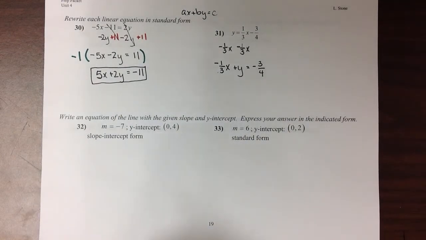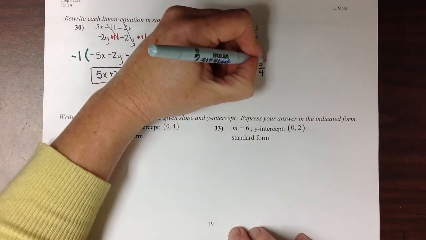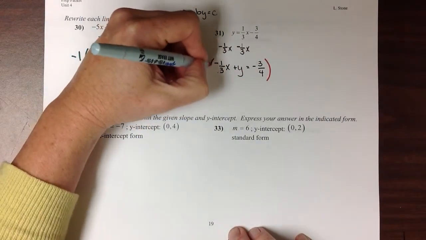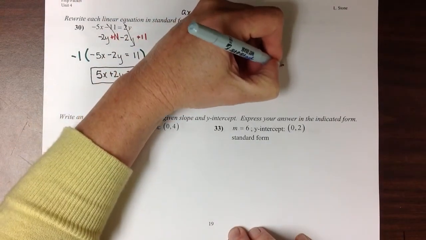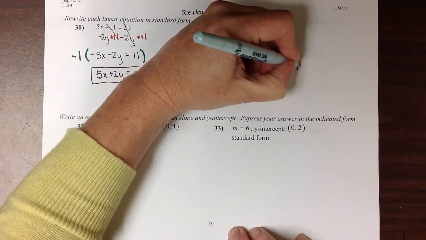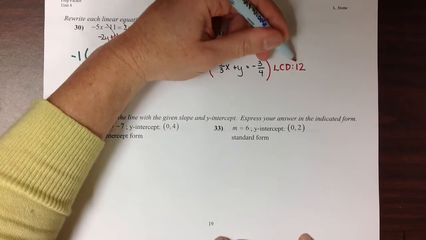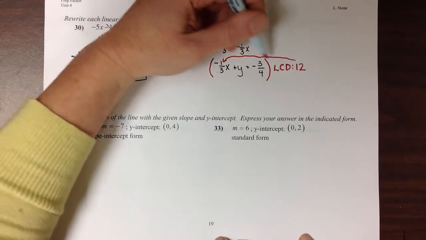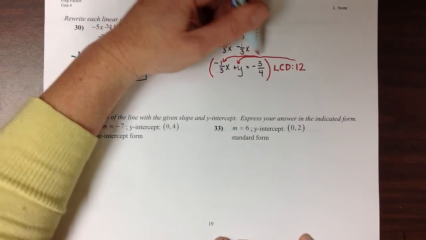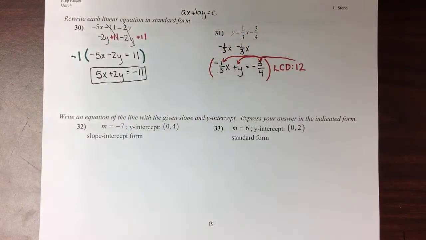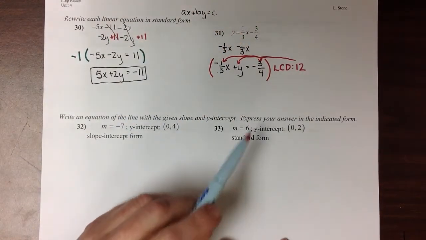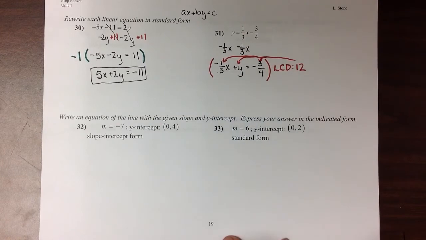So I'm going to go through the same process that I did back in Unit 1 to clear fractions. My lowest common denominator here is 12. So if I multiply each of the terms, the negative 1/3 x, the y, and the negative 3/4, by 12, that will clear out these fractions.